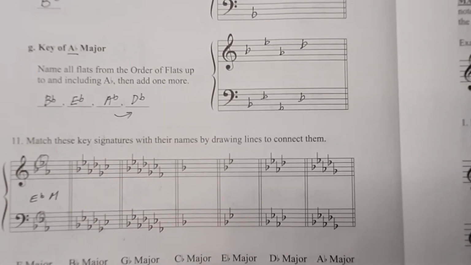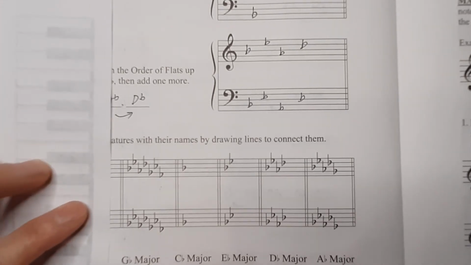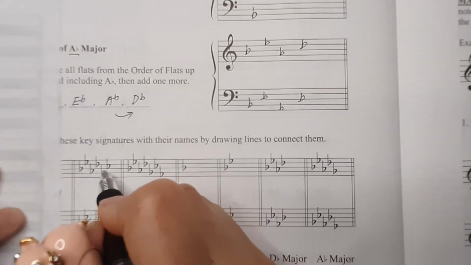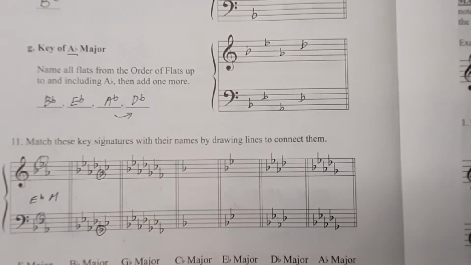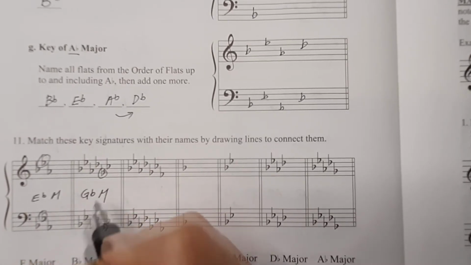Okay, we have 6 flats: B, E, A, D, G, C. Now C flat is the last flat. Second to the last one is a G flat. So the key is G flat major.